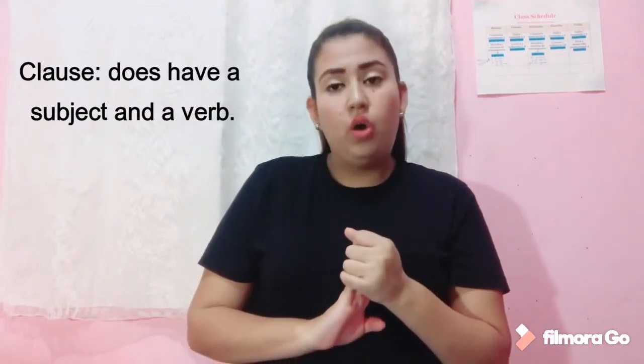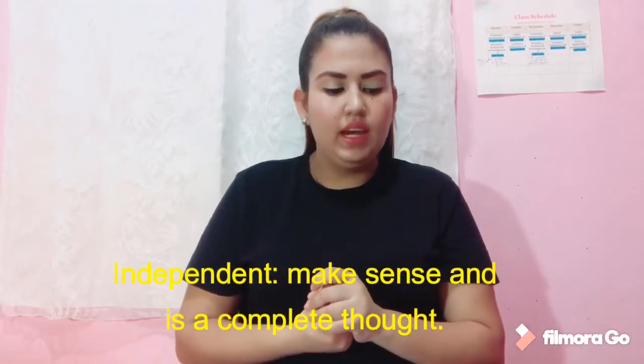Okay, now that we know the difference between them and that we know what a clause is, let me tell you that there are two types of clauses, and those are dependent and independent clauses. How can we identify those two types of clauses? Let me tell you that an independent clause is a sentence that has a subject and a verb, as I said before, and requires no extra information to be understandable. That means it makes sense by itself, and it's a complete thought or a complete idea.